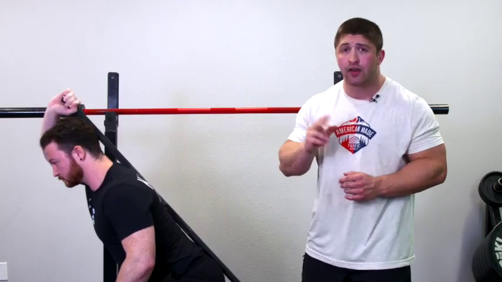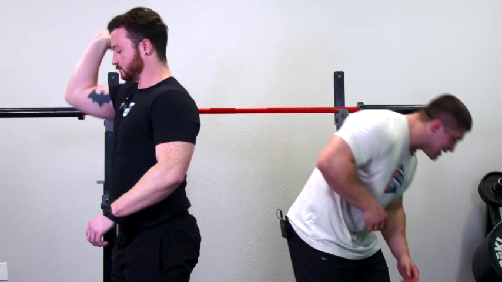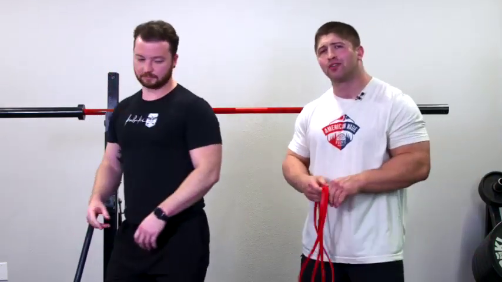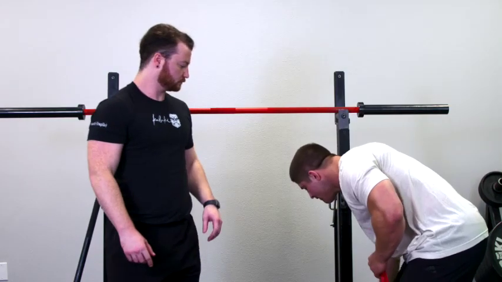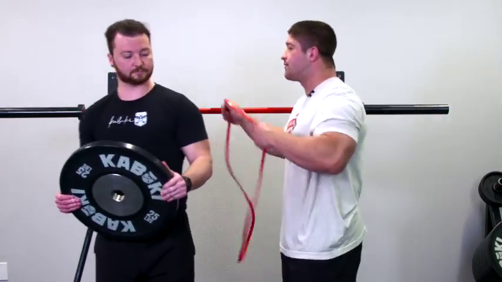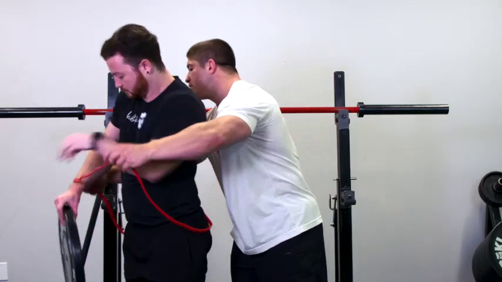Now, the second of which is going to be a banded R&T RDL. Typically, we like to do this with a kettlebell, but for today's sake, pretend this 25-pound bumper is a kettlebell. So he's going to face the same direction. This is very similar to the previous drill I showed.